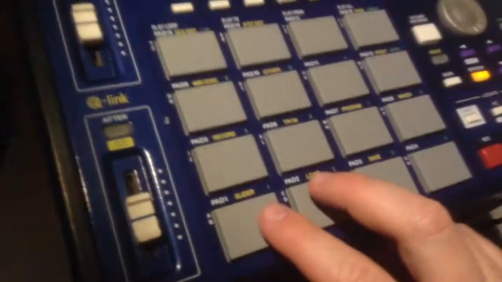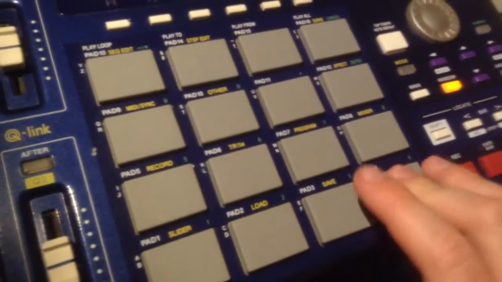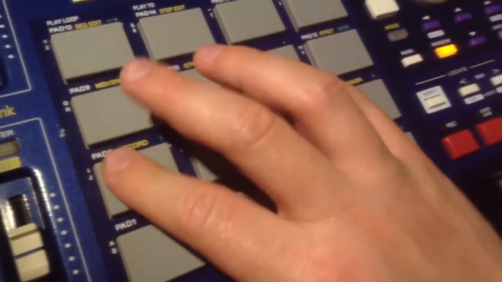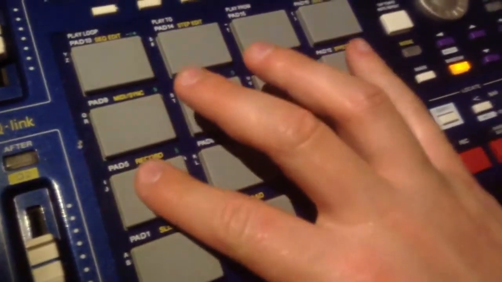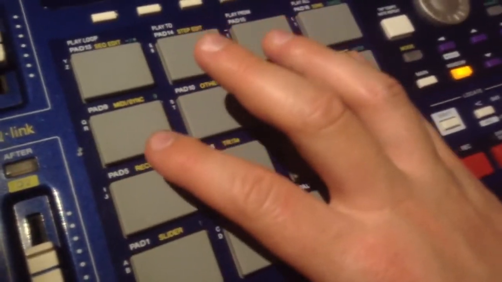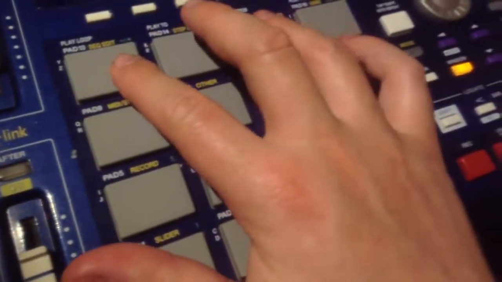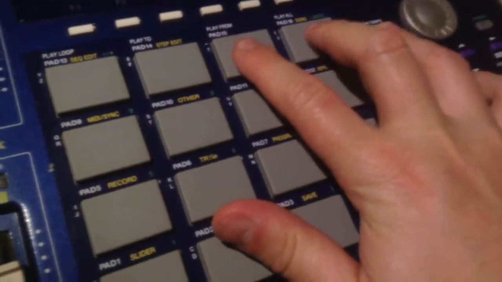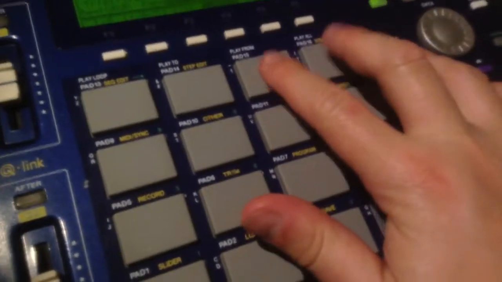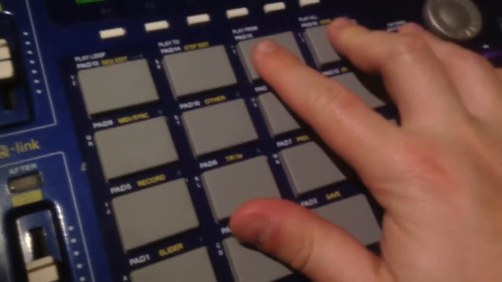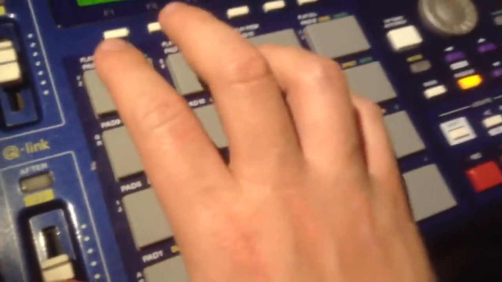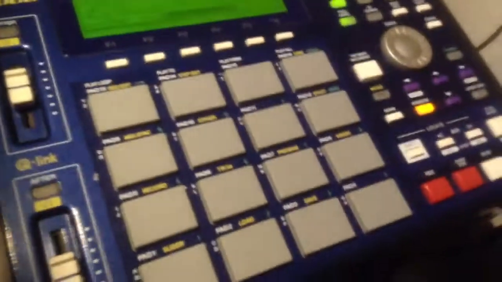And now when we hit the keys, we got... And the cool thing is we can do our little tap tempo. Alright, so that's how you do it.